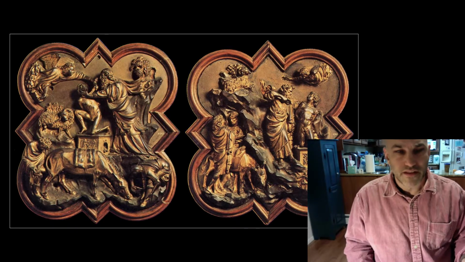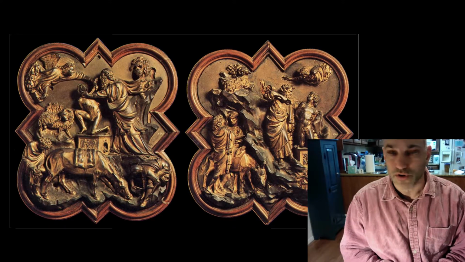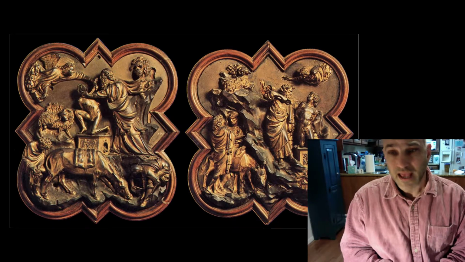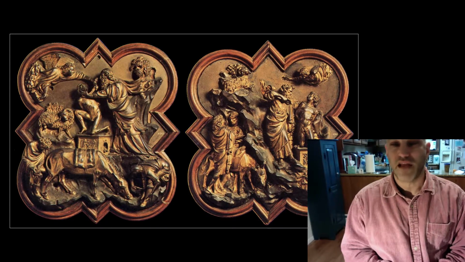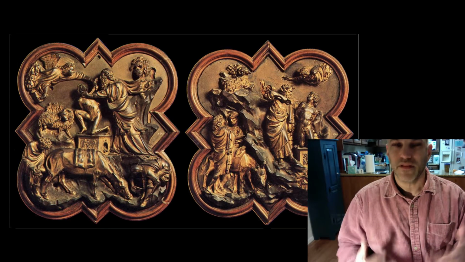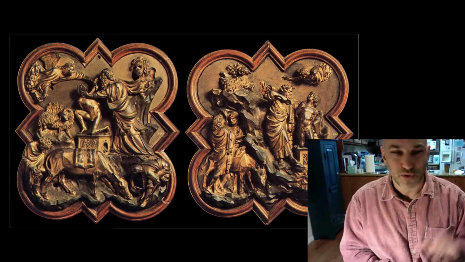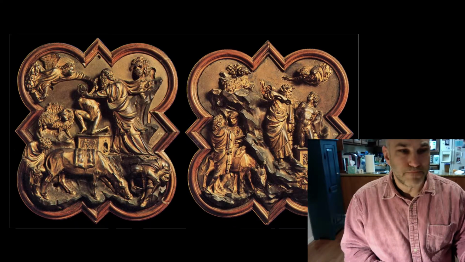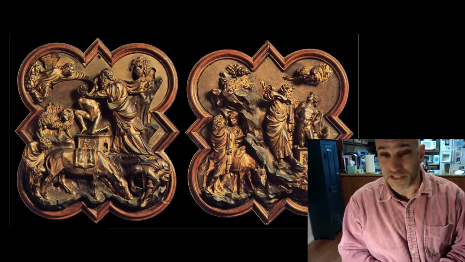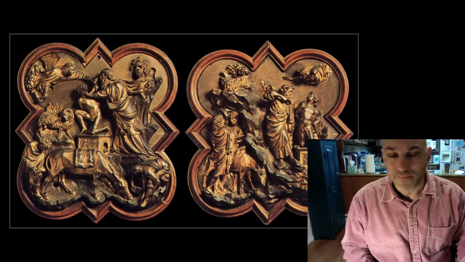All right. So over here on the left-hand side, you'll see this was a competition for the baptistry doors in Florence, and this kind of kicked off the Renaissance in that it was a competition, and it really became a period of time where rivals really worked to be the best. Brunelleschi is over here on the left, and on the right is Ghiberti. Ghiberti wins this competition. Brunelleschi's so upset he flees. He goes to Rome. He's really upset.